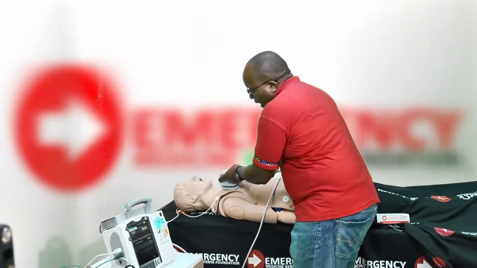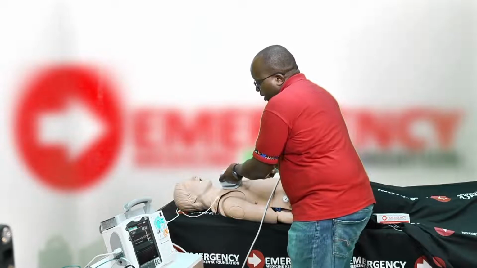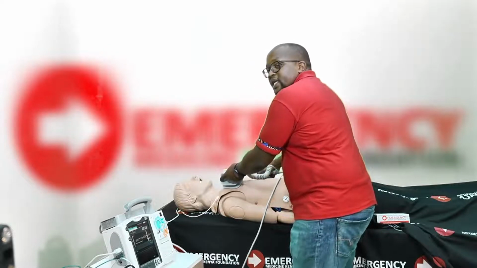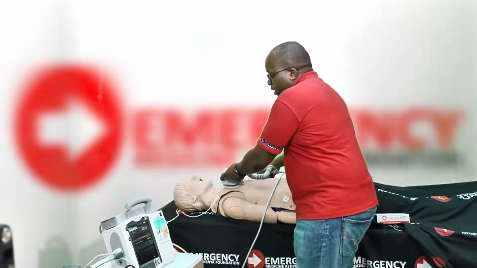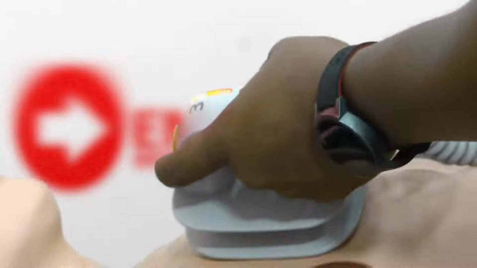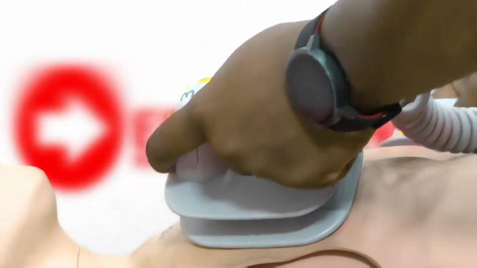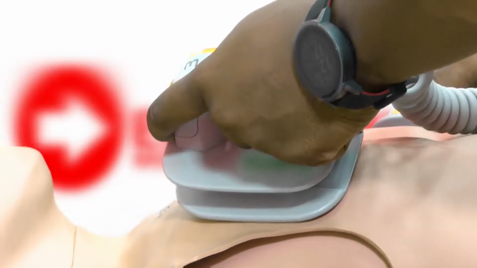Now, I want to highlight, as you can see, there are some lights on these paddles here. The lights essentially indicate if your contact with the skin is good enough. If it's red, it means bad contact. If it's orange, fair enough, but you ideally want to be in the green zone to show that you have applied enough pressure and have good contact with the skin.